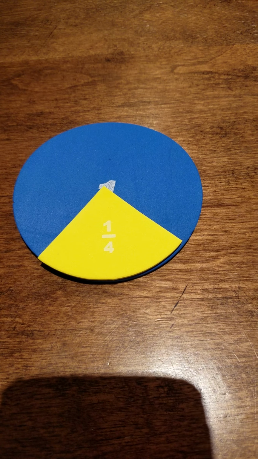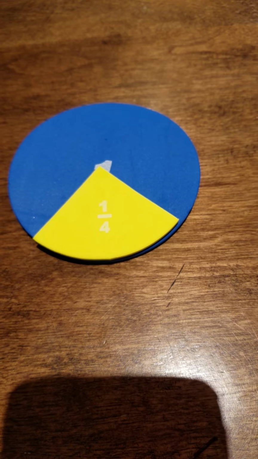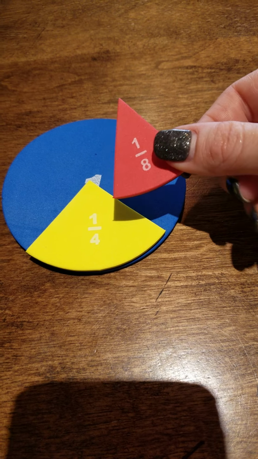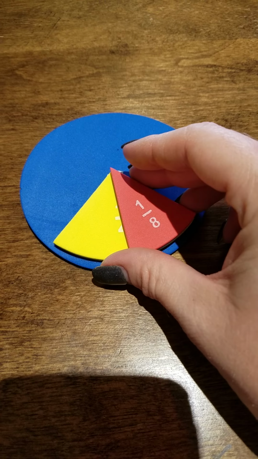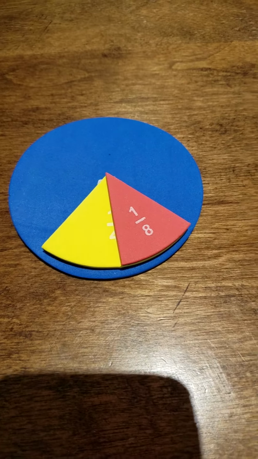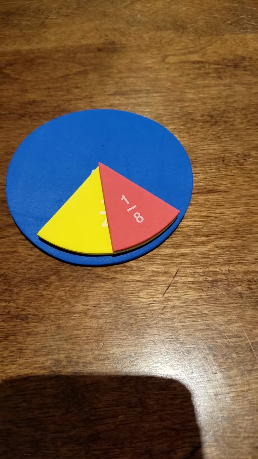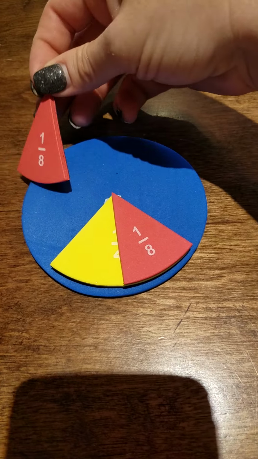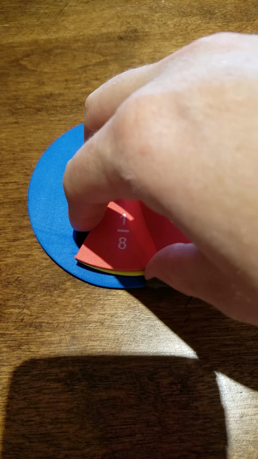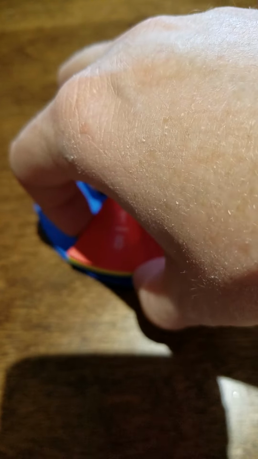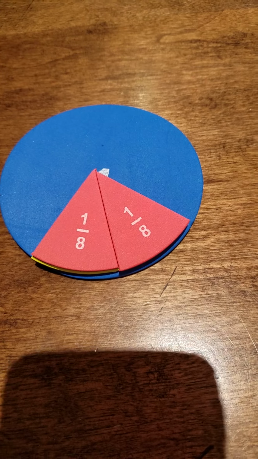Now, if we were in class, I would have you make an educated guess first about how many you think it would take. But we're going to go ahead and use our 1/8 here. And I'm just going to lay them over the top of my 1/4. And we can clearly see that 1/8 is not equal to 1/4 because I didn't cover up all of the yellow. So I'm going to take another 1/8 and lay it on there. And ta-da! We see that it takes 2/8 to make 1/4, okay?